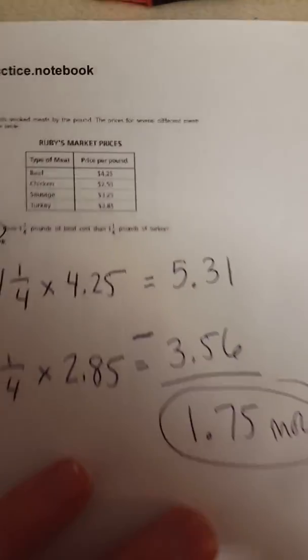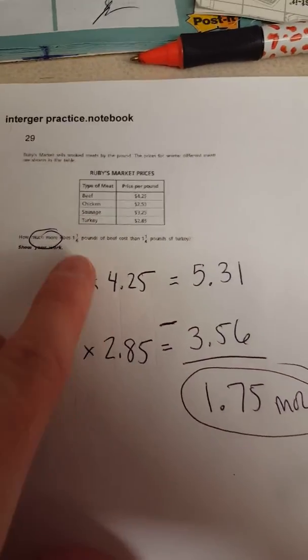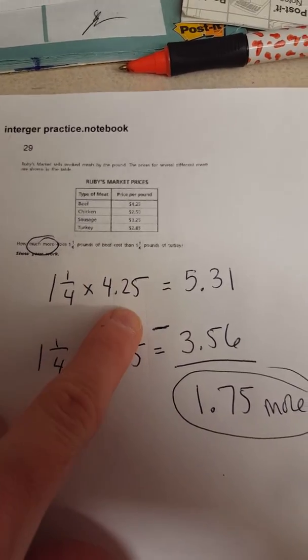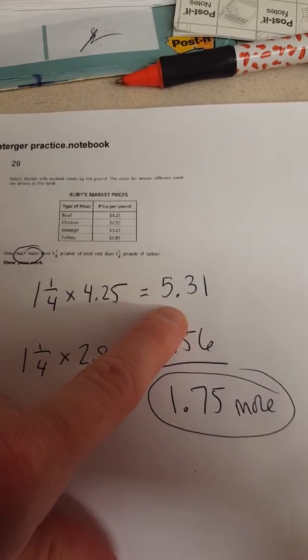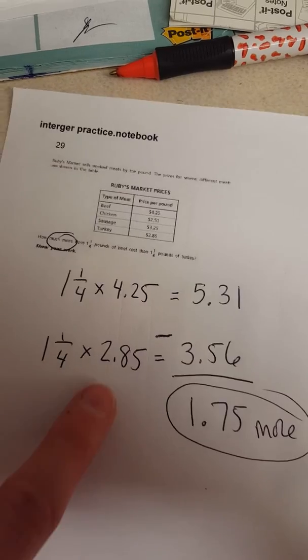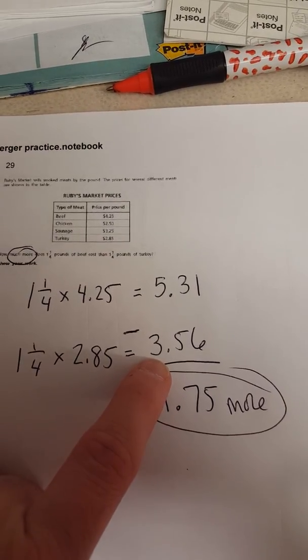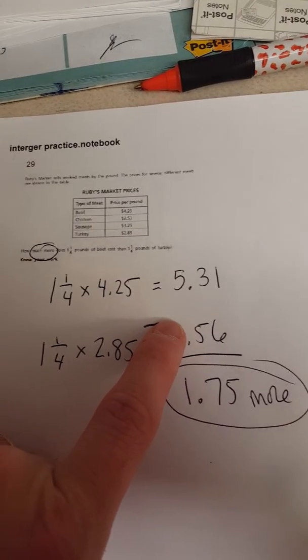And the last question, 1 1/4 pounds times 4.25 is 5.31. 1 1/4 times 2.58 is 3.56. And it says, how much more?